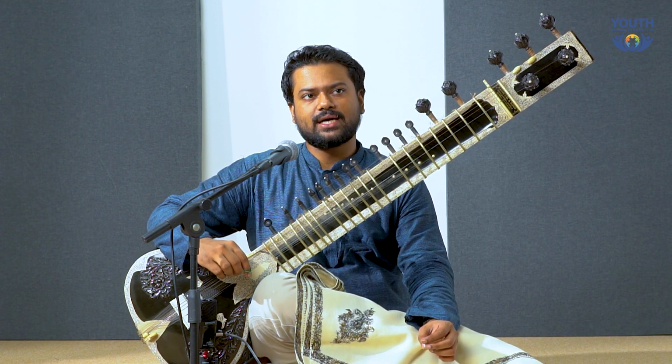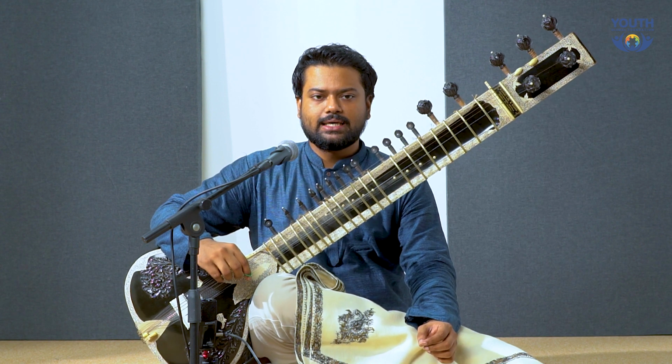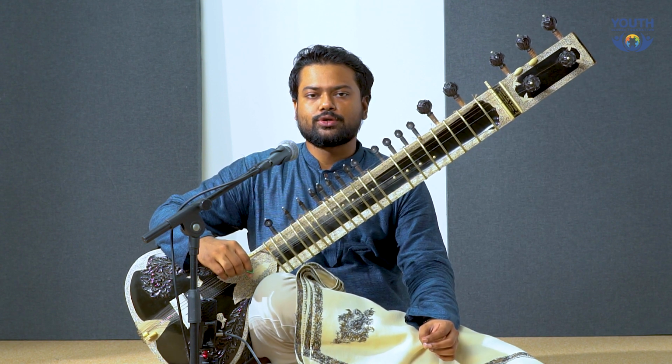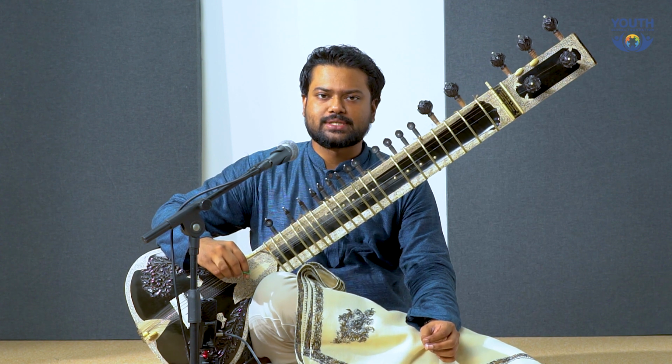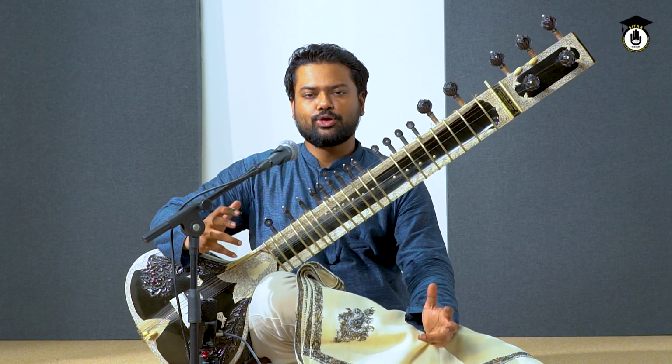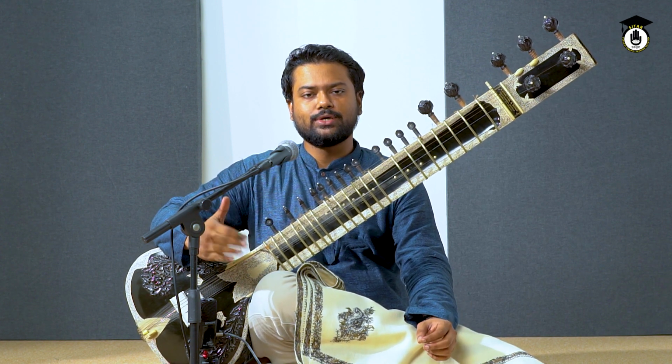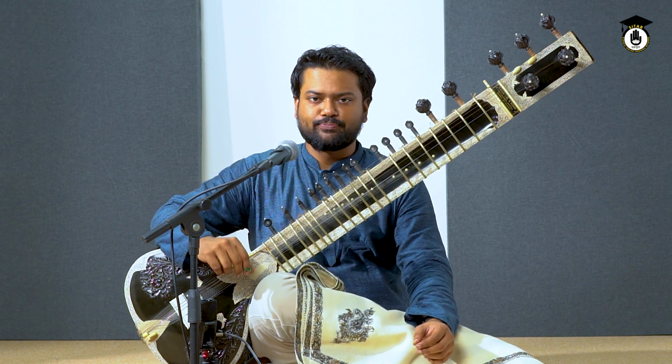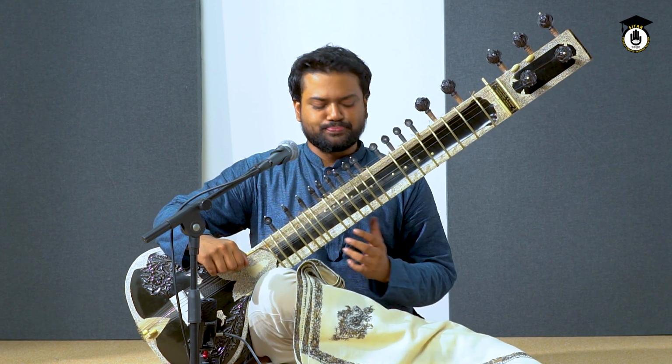No matter how fast or slow you're going with the rhythm, your vistaar will not be affected. Probably the only concept that will be missing from vistaar is the concept of rhythm.